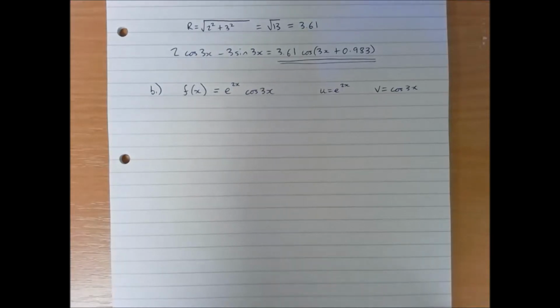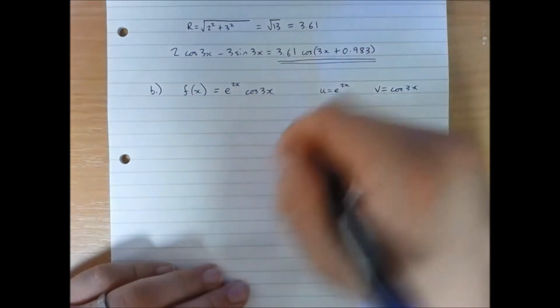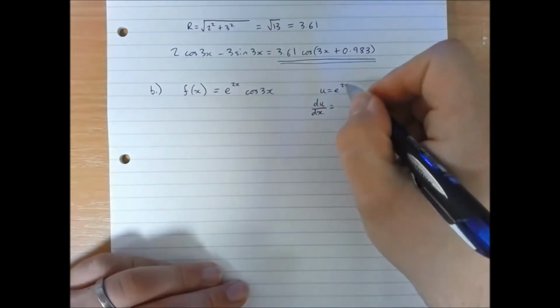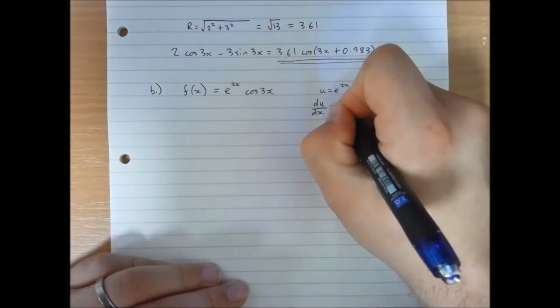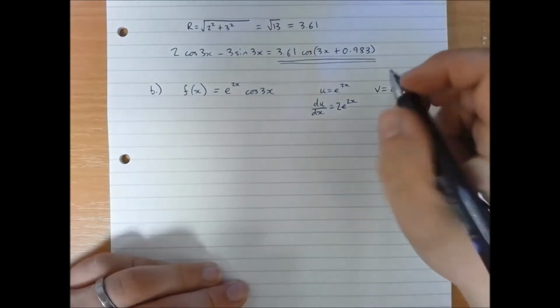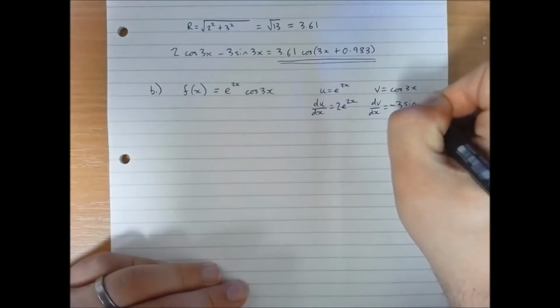In part B, we're asked to differentiate f(x) equals e to the 2x cos 3x to get to the required expression r e to the 2x cos(3x plus alpha), using our previous r and alpha that we found in part A. This is a product rule question, so I've divided up u as e to the 2x and v as cos 3x. When I do my differentiation, this involves the chain rule. Okay, e to the x differentiates to e to the x, so e to the 2x differentiates to 2e to the 2x, and cos x differentiates to minus sine x, so dv dx is minus 3 sine 3x.